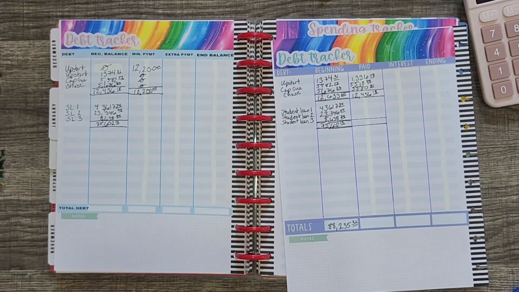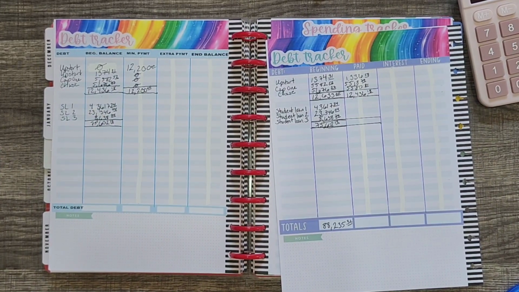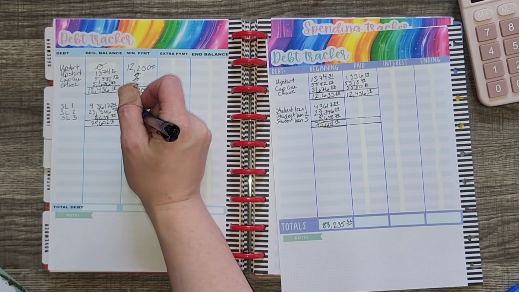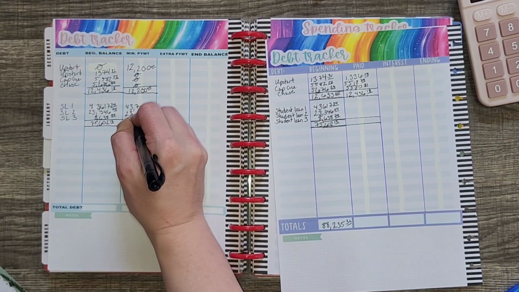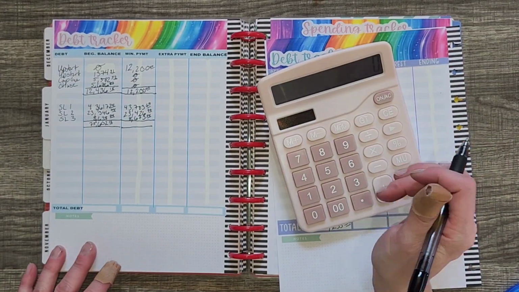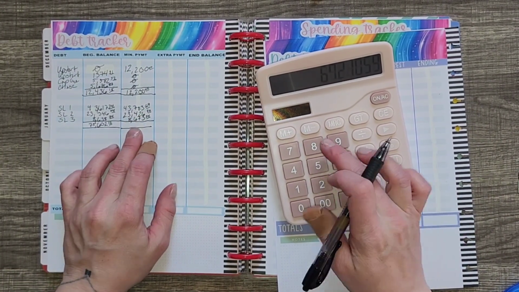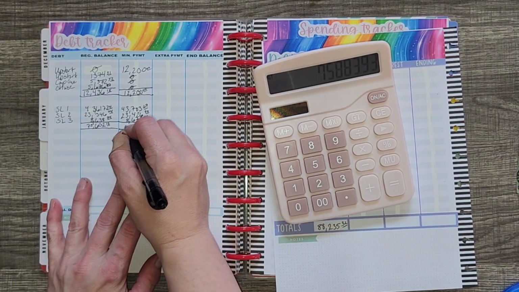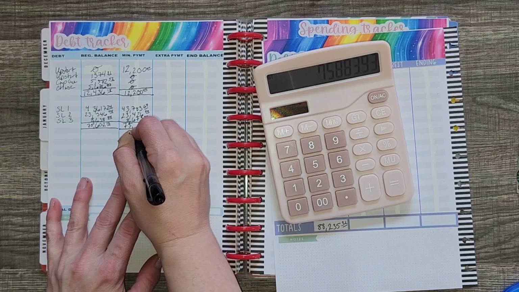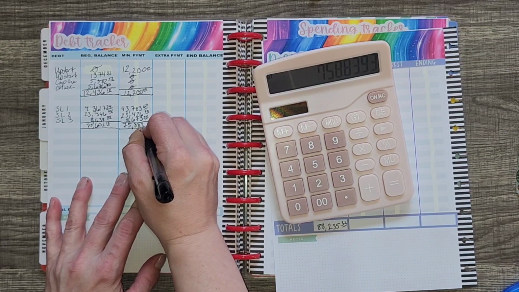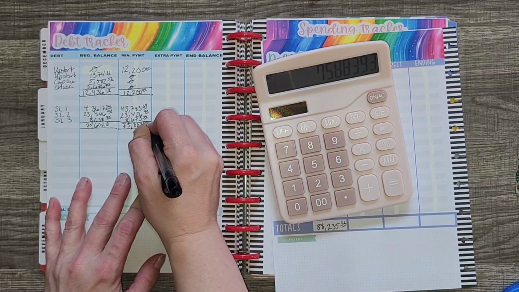Now for my student loans. Gives me a grand total of 7,583.93.